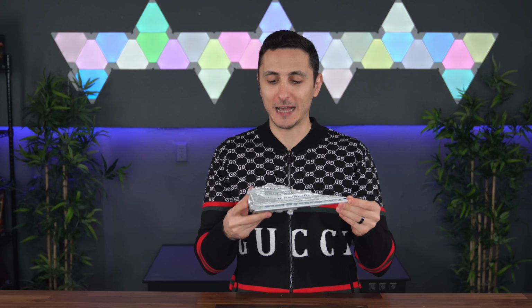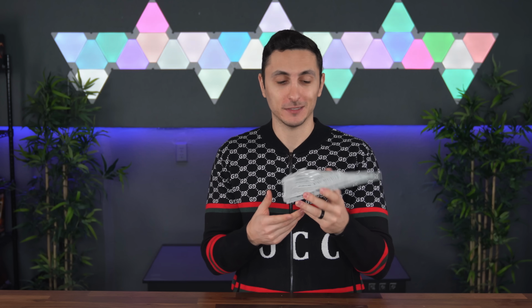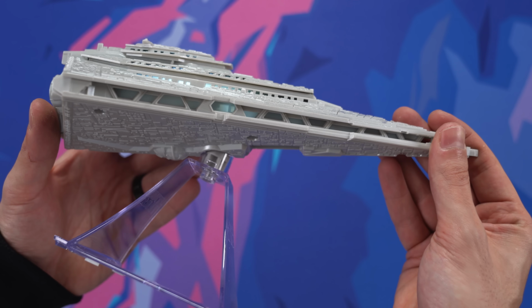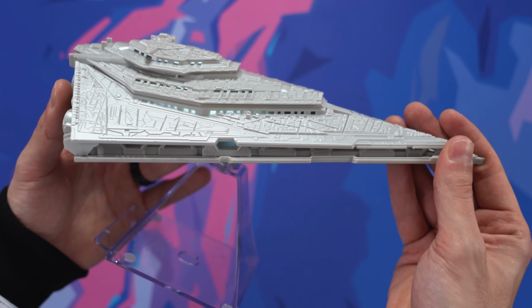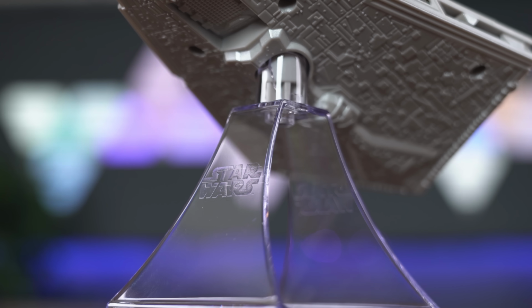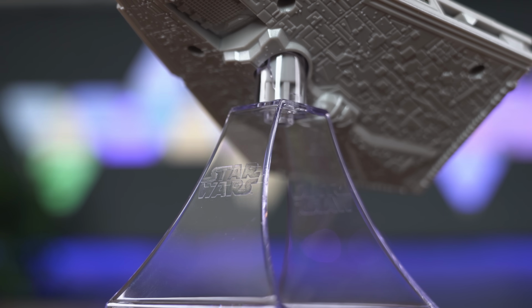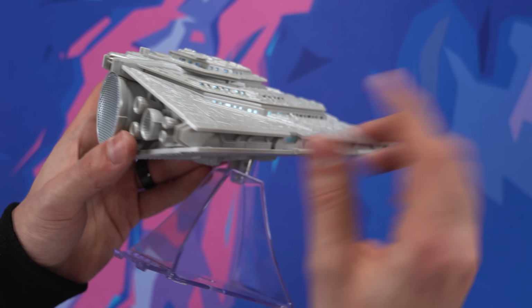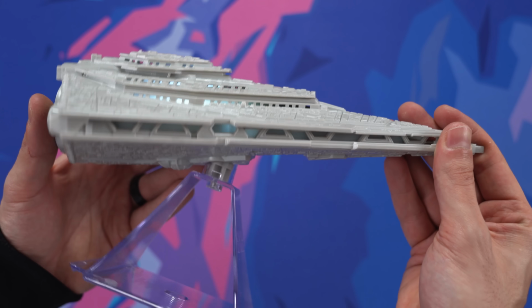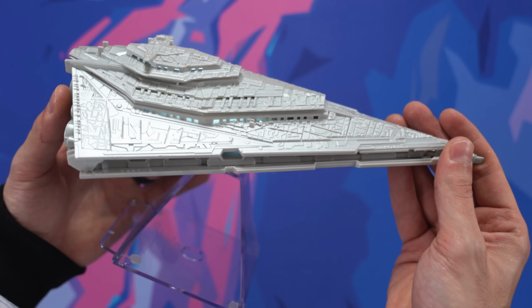The sound quality is actually pretty decent. I mean, it's not going to be a high-end speaker by any means, but for the price, it does a pretty good job. Now, the speaker itself is really light. It's made out of plastic and it sits on this removable clear acrylic stand with the Star Wars logo etched on it. I would say they did a pretty good job on the attention to detail of the Star Destroyer while keeping some of the buttons camouflaged.